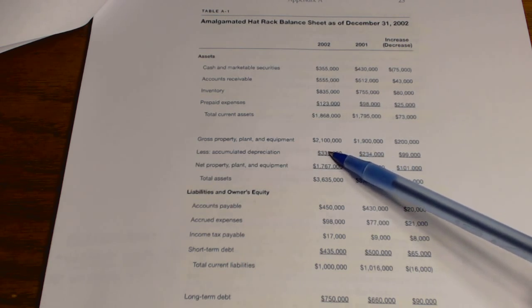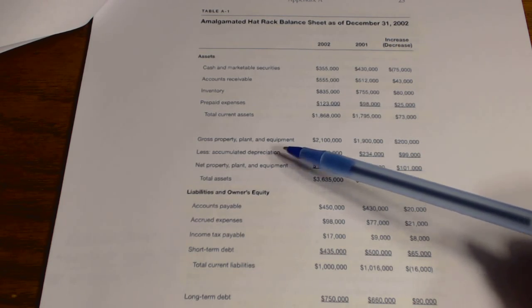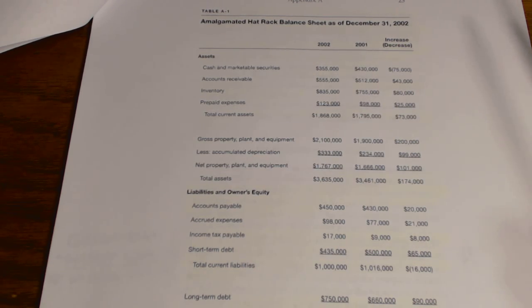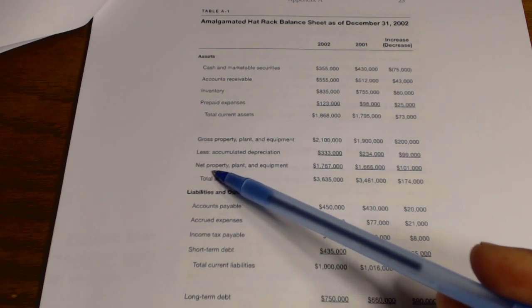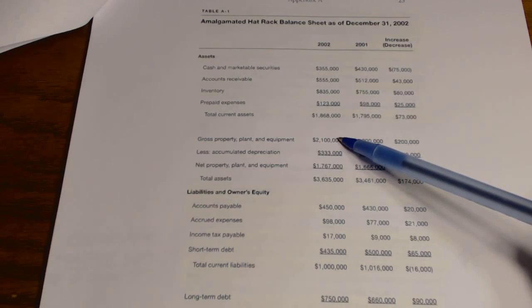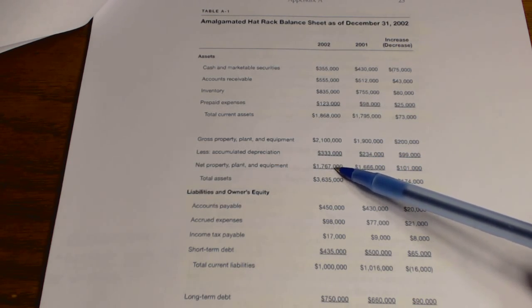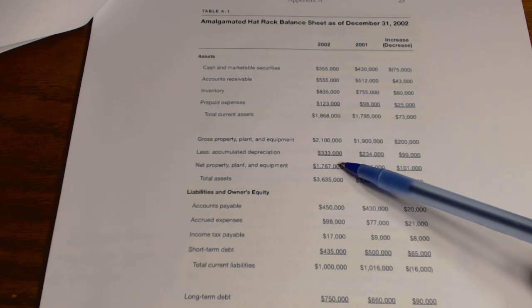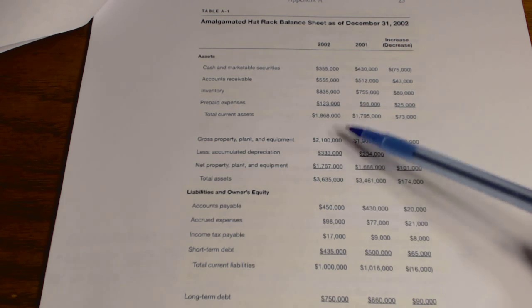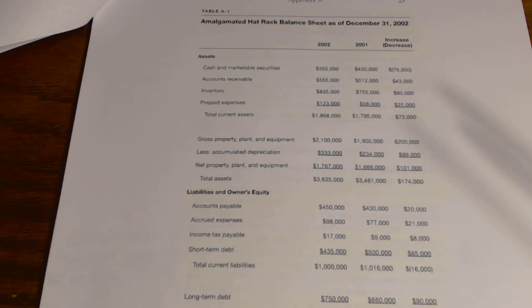So remember, if you take for instance a piece of equipment and subtract its accumulated depreciation, that gives you the book value. Maybe not really the current market value, but the book value. And so it says net property, plant, and equipment, which is the property, plant, and equipment minus accumulated depreciation. That's your long-term assets. So you add these two together, and you get your total assets.